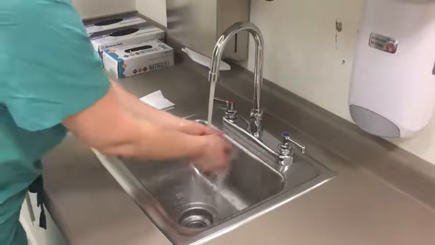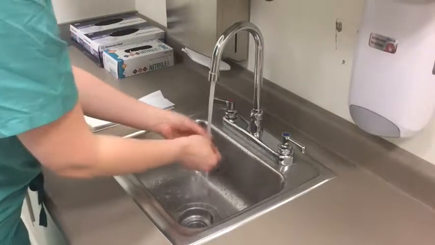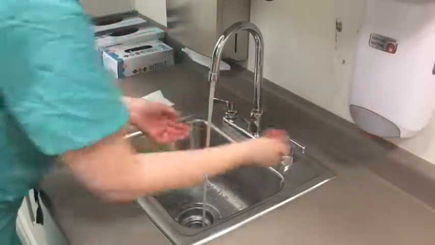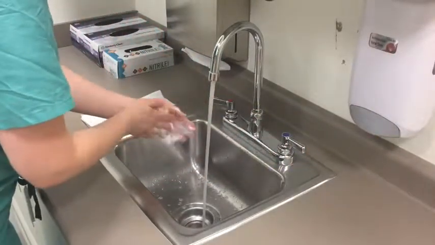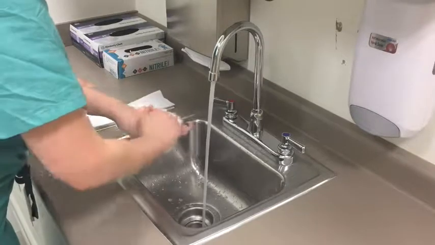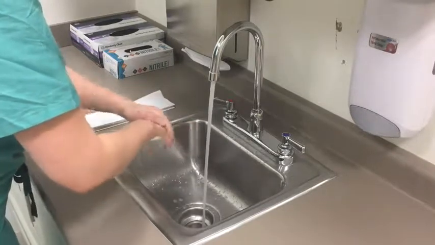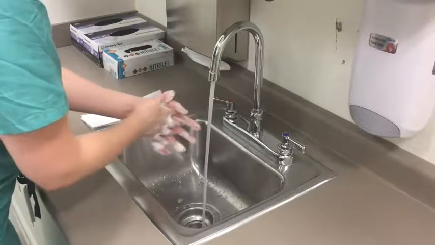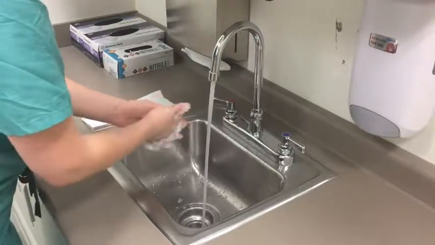Start hand washing with wetting your hands under running water. Next, apply soap and rub your palms together to ensure complete coverage of both hands. Spread and lather the soap over the back of the hands. Make sure the soap gets in between the fingers of both hands.